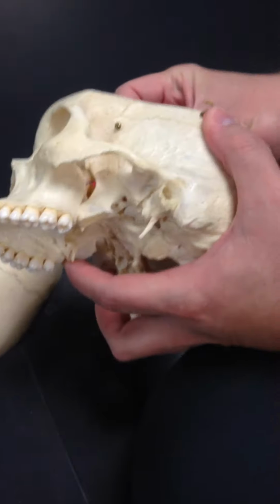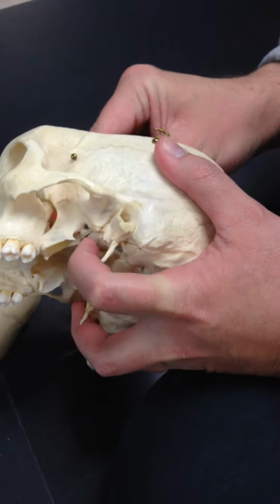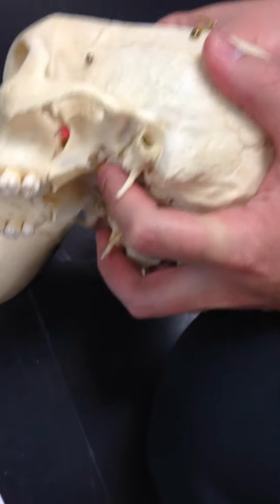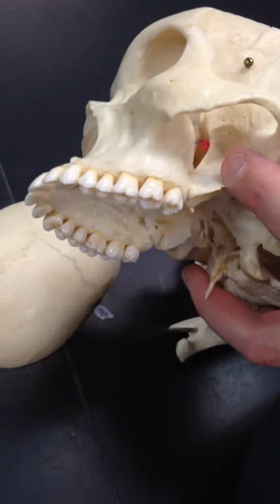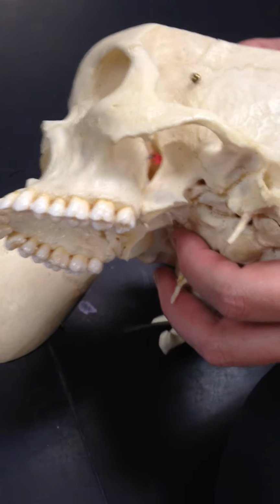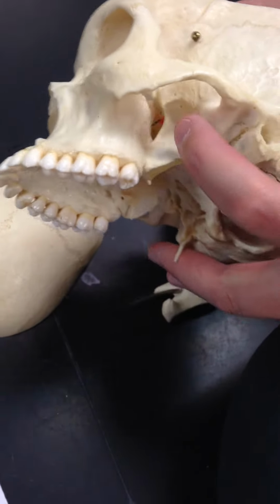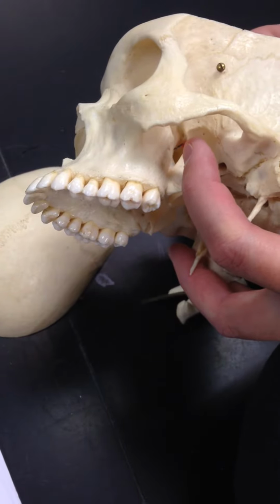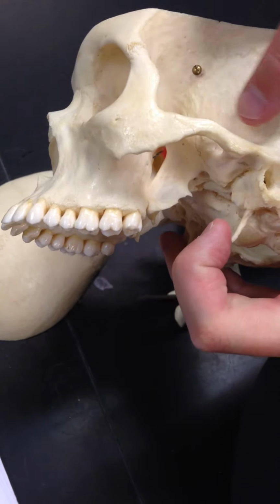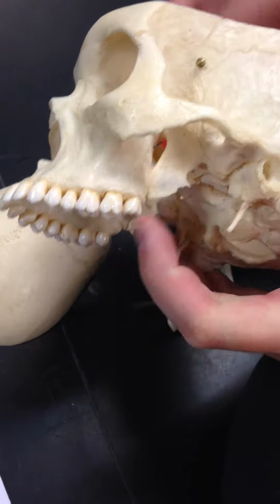And we're going to end up, I don't know if you can see my pointer very well, right there, see the end of it? There's that deep groove, that is the pterygopalatine fossa. And above it, this is where my finger is, that is the infratemporal. And then this area here is the temporal fossa.